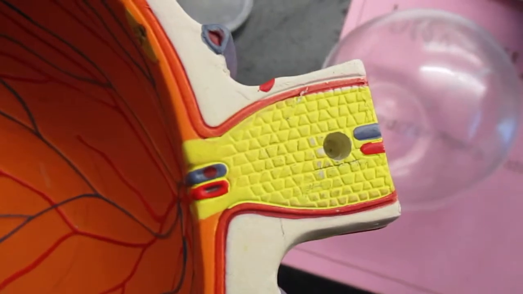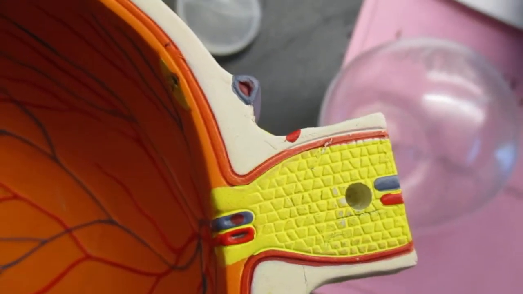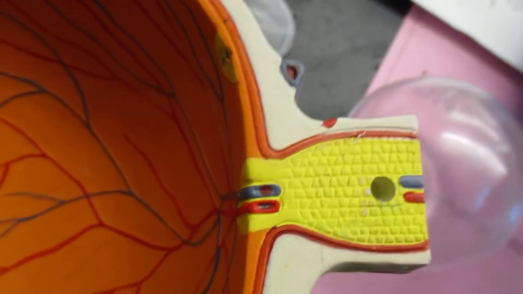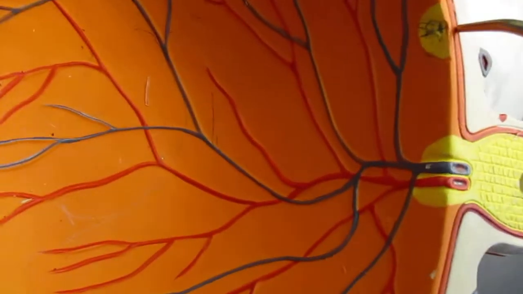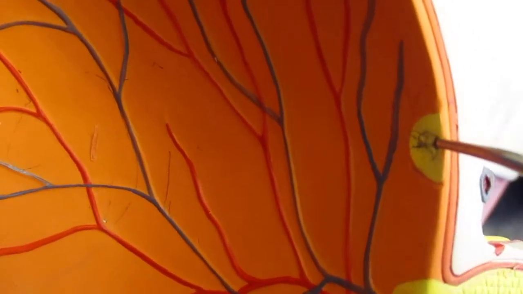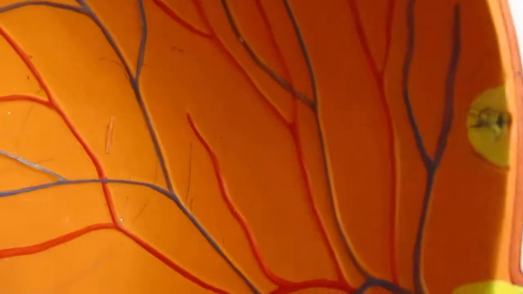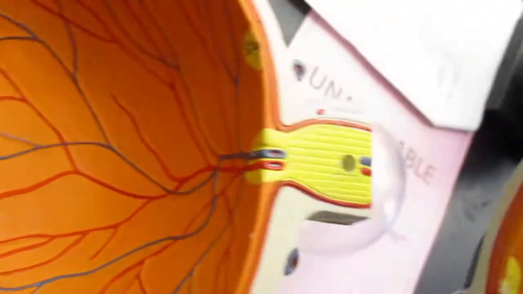Now, we have the fovea centralis. Here's the fovea centralis here. This is going to be a portion within the retina where you have a large concentration of cones. And you can see it right here as well.